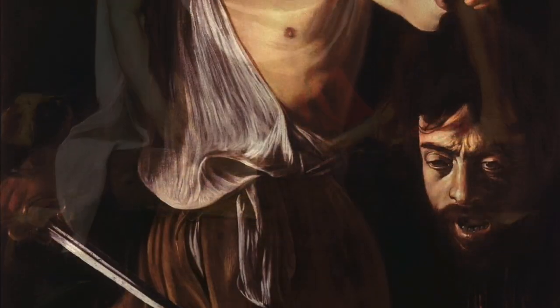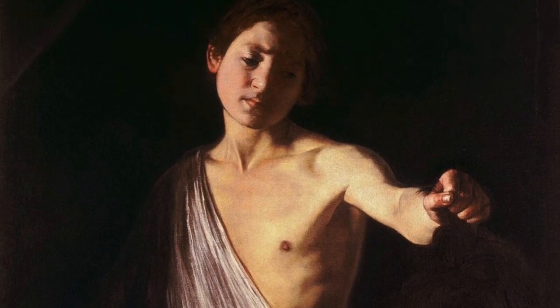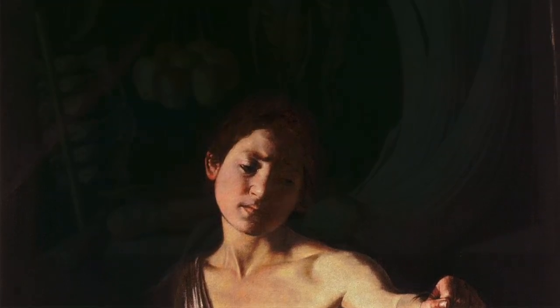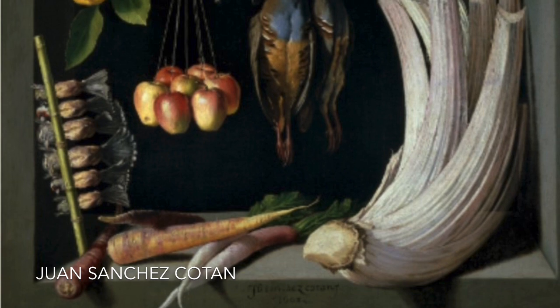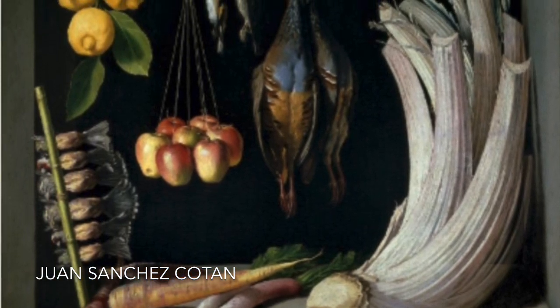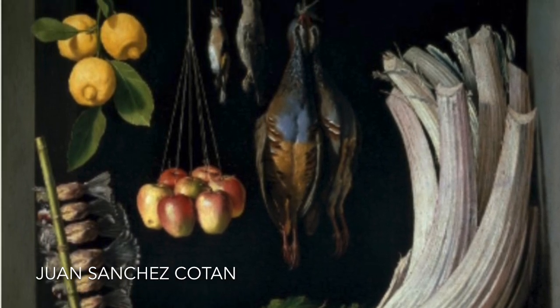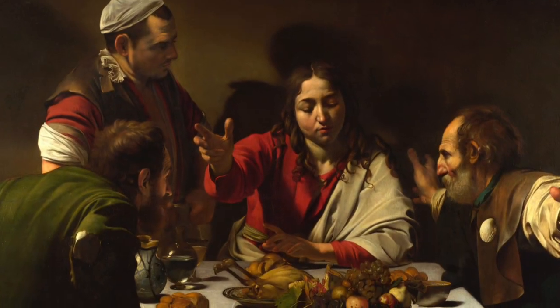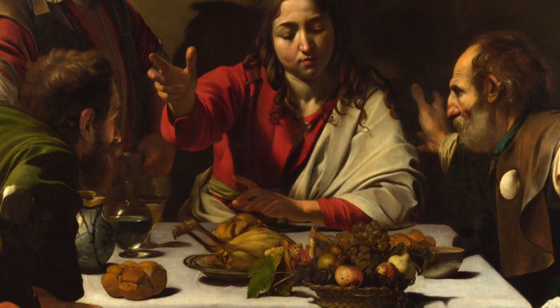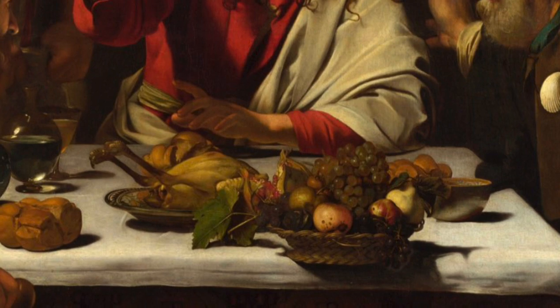In this class, we focused on the artists Caravaggio and Juan Sanchez Cotan. We examined how Caravaggio and also Cotan used very dark backgrounds to create a shallow space, which makes the objects seem like they are pushing forward into the viewer's space itself. They also had multiple edges and framing devices to do this. For example, a fruit basket would be hanging off the edge of a table.